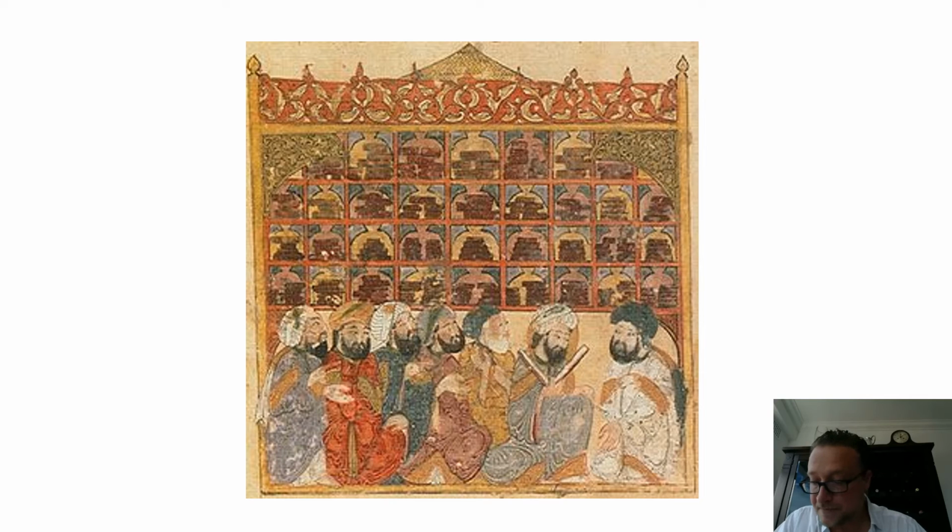Among those rank, for example, the Kitab al-Hayawan, the book of animals, in which for the first time something like a struggle for existence is defined that bears resemblance to the later theory of evolution. But also algebra is developed there and spreads from Baghdad throughout Europe.